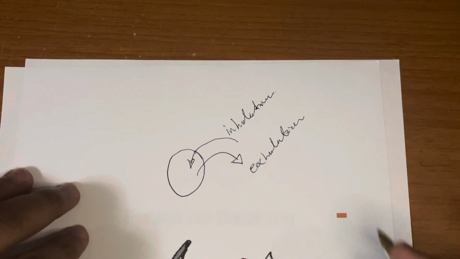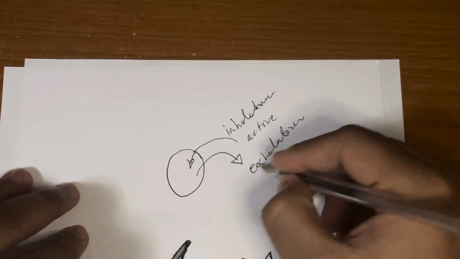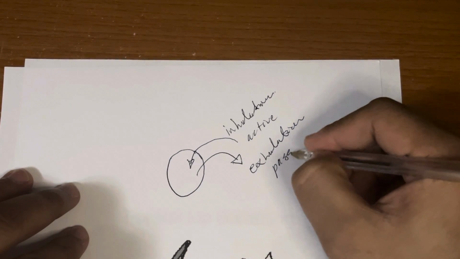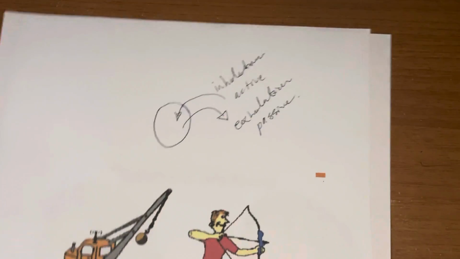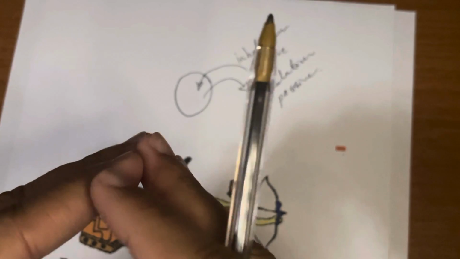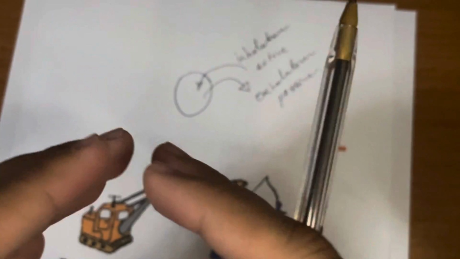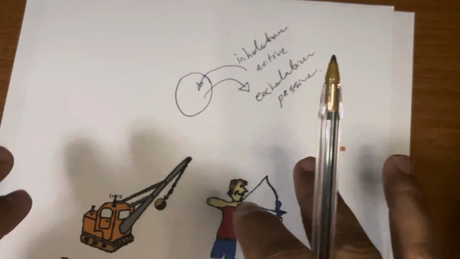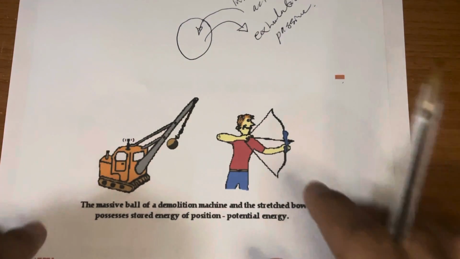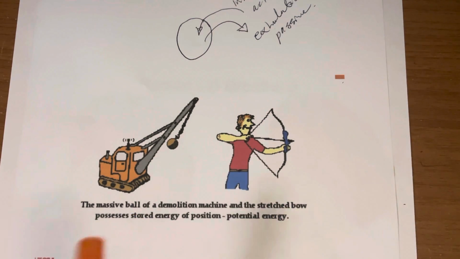Now inhalation is active, exhalation is passive. The reason is inhalation requires active muscles. The chest and the intercostal muscles want to expand, so it's an active form. Also there are pressures that play in, but we're not going to go into detail on the pressures. I just want to give you the point that inhalation is active, exhalation is passive. Why is it passive? Because of potential energy.